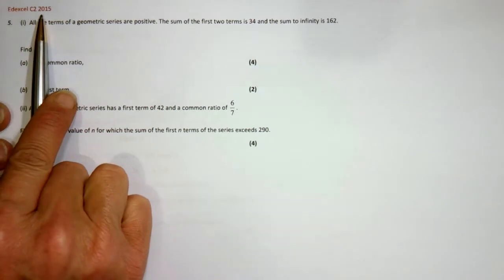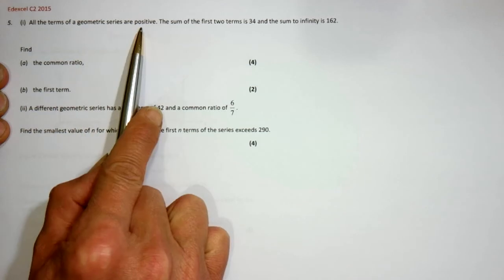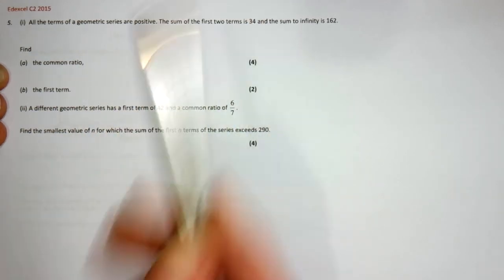Edexcel C2, 2015, question 5. All the terms of a GP. Okay, could be a question on GP. Sum of first two terms is 34. Sum to infinity is 162.